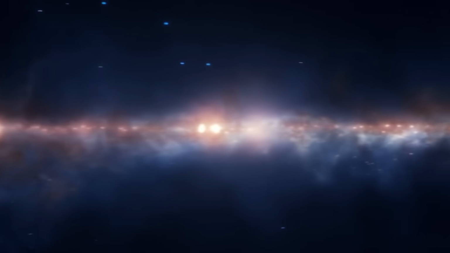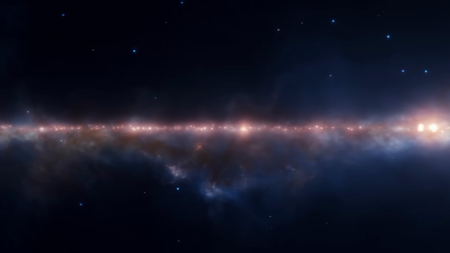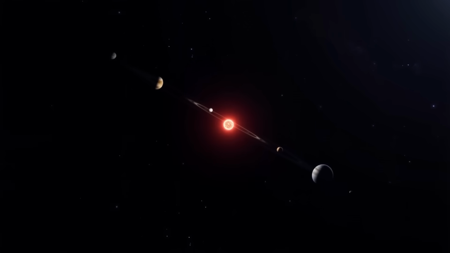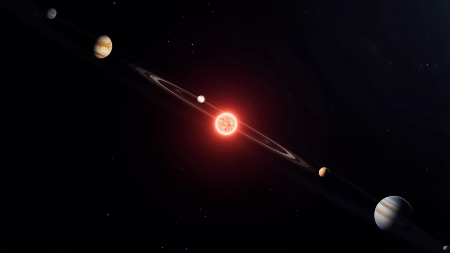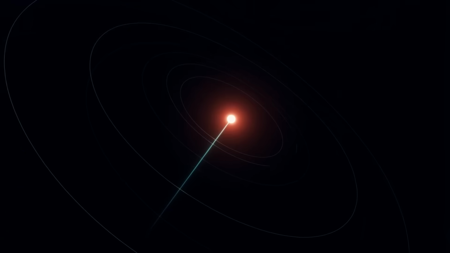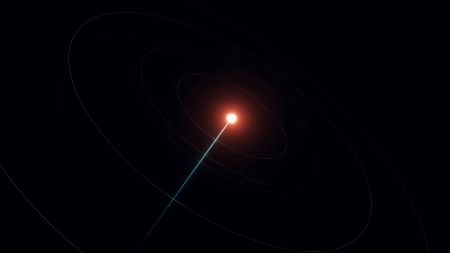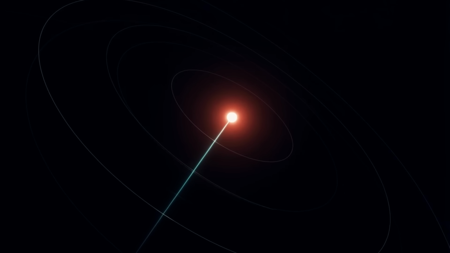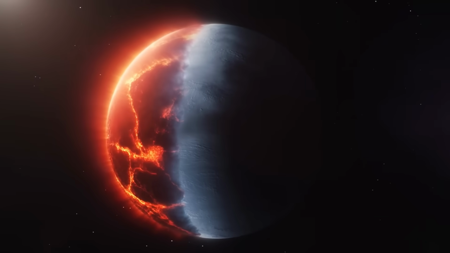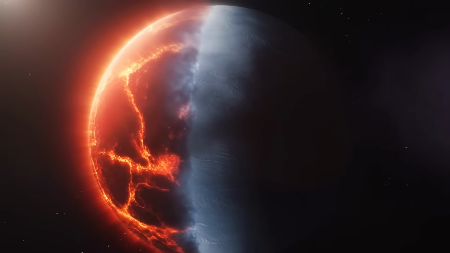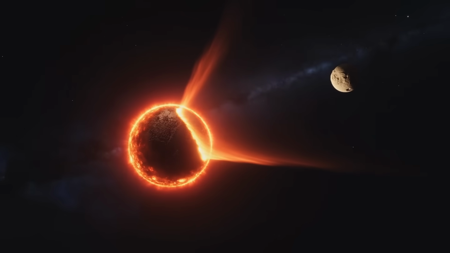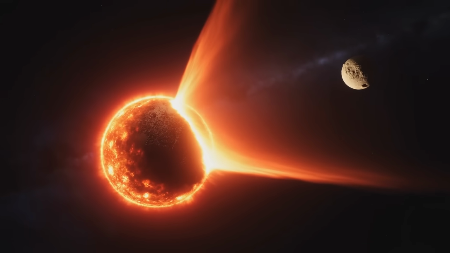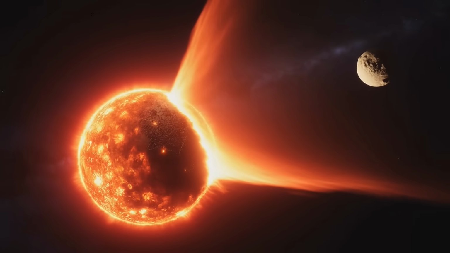That means no red dwarf has ever reached the end of its life in the history of the universe. There simply hasn't been enough time. This staggering lifespan makes them fascinating when it comes to the possibility of life. Their habitable zones are much closer in than those of larger stars, sometimes so close that a planet orbiting within it may be tidally locked, with one side always facing the star. This creates challenges such as extreme temperature differences and the potential for powerful stellar flares.